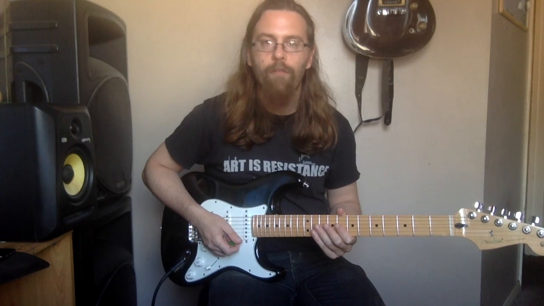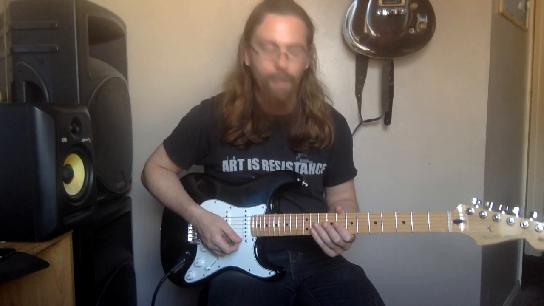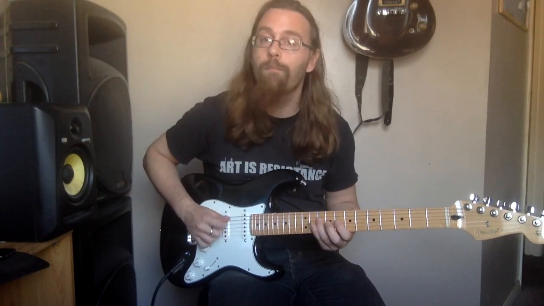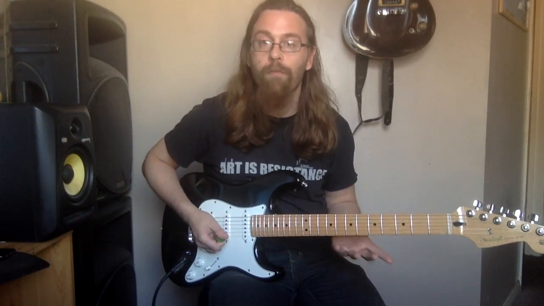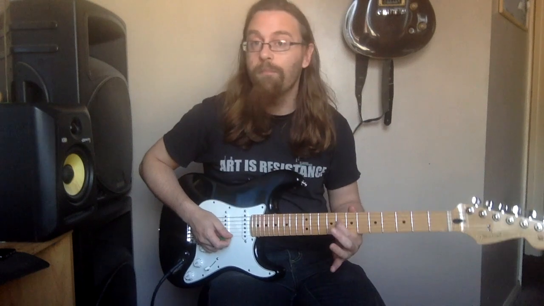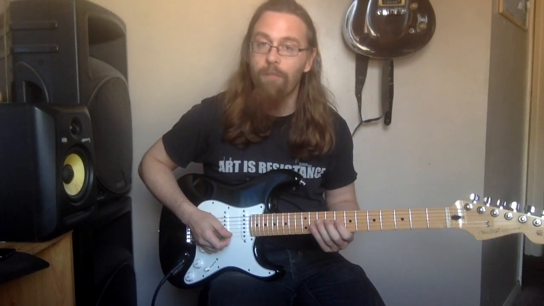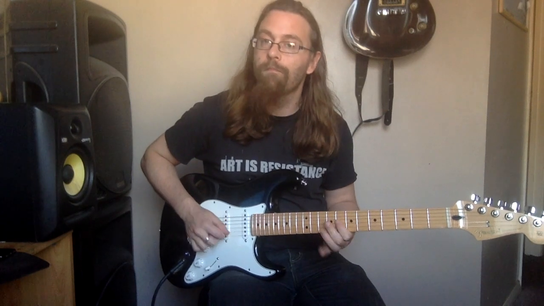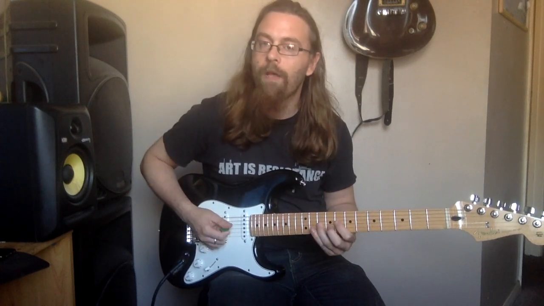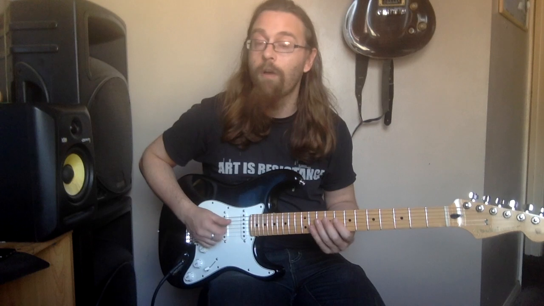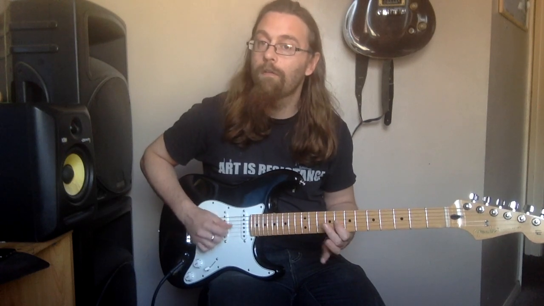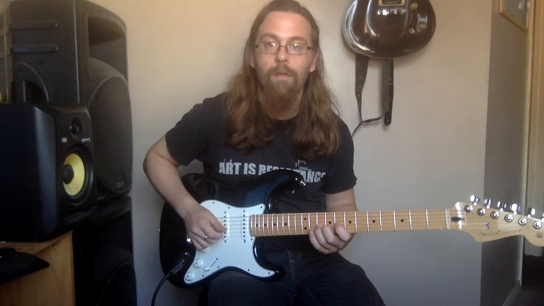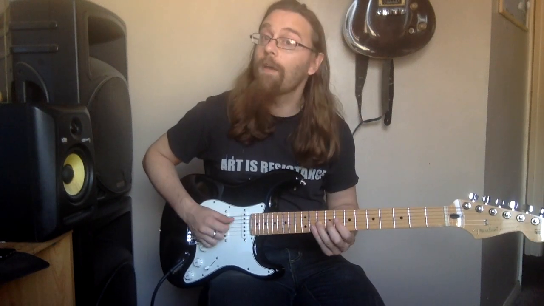Okay, and the final piece of motivic development that we're going to have a quick look at is changing the lick that you've got, that little group of 4. Let's do something with it. A real simple way to do it is to add to it. You might, for example, play the last note twice. You might play the third note twice. You could make the last note last longer.